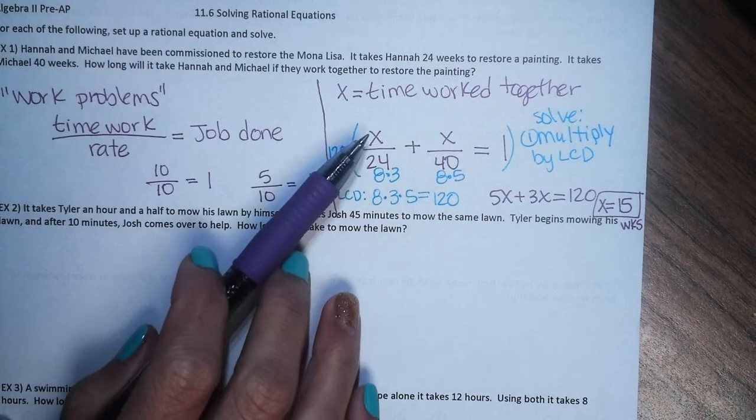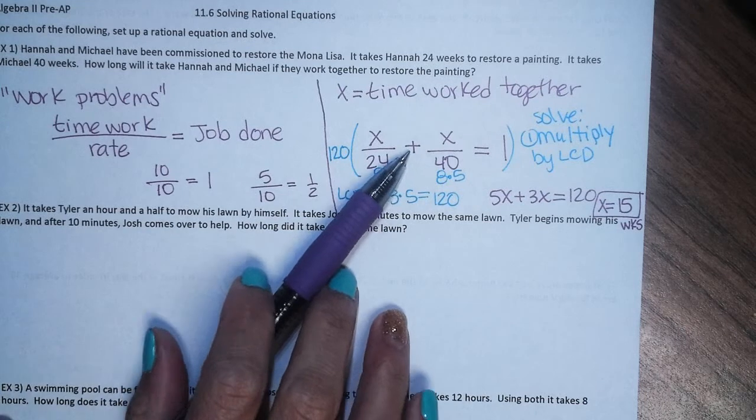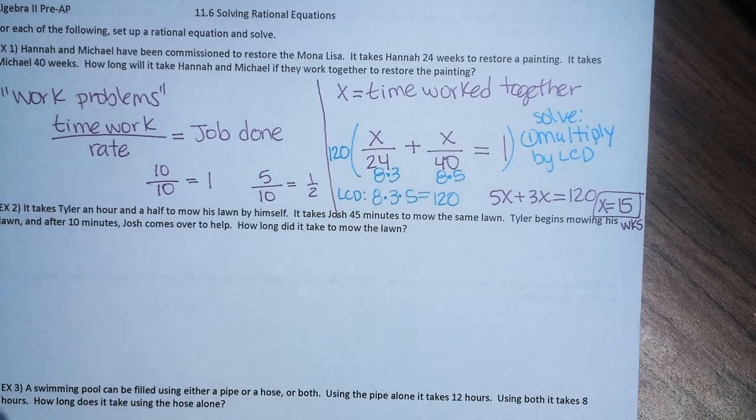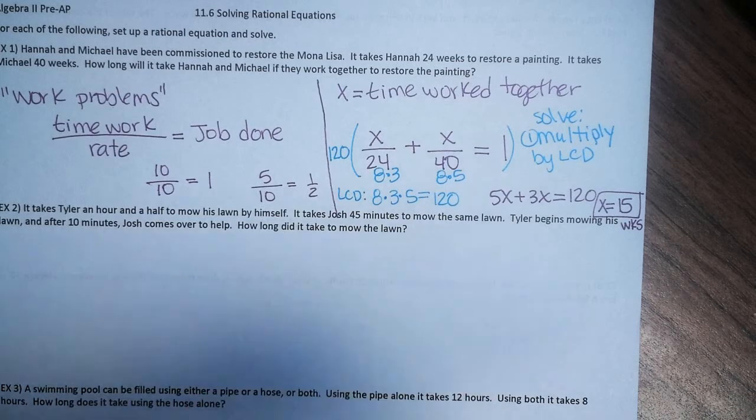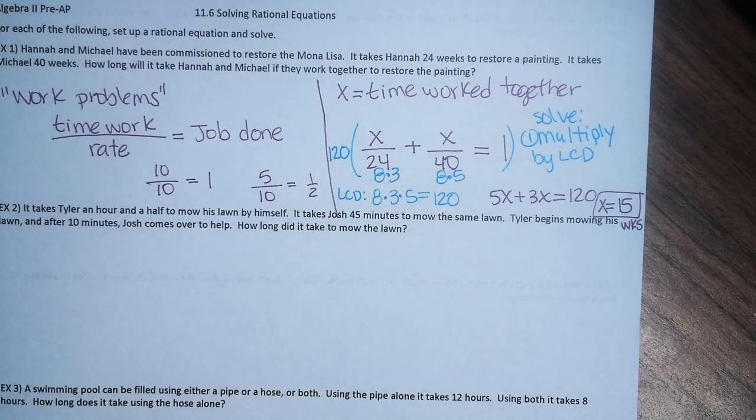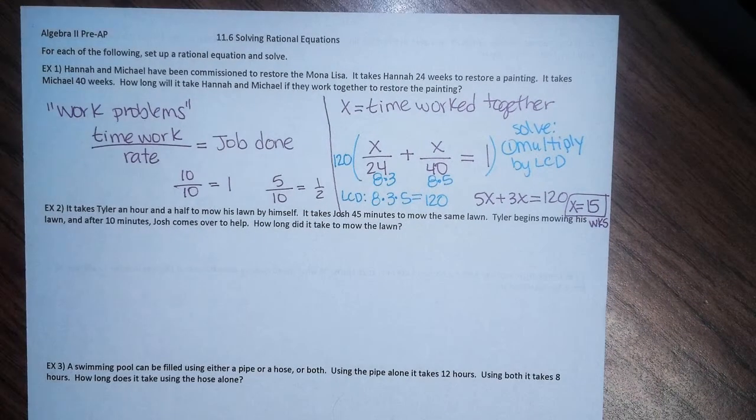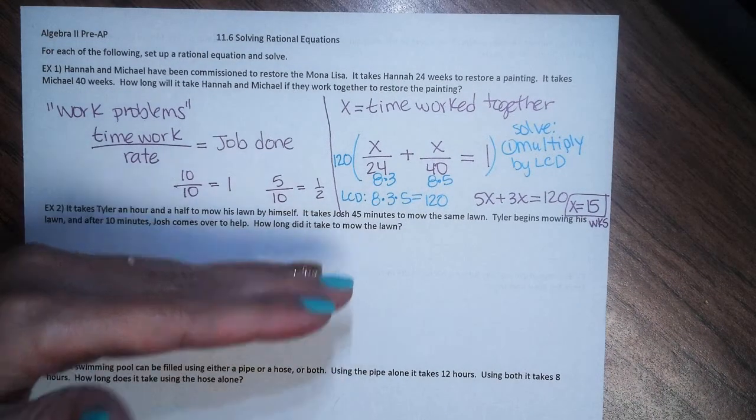So Hannah's going to do 15 out of 20, and Michael's going to do 15 out of 40. That's his fraction of the job, and together they're going to finish one job in 15 weeks. I'll pause for questions, and then I'll let you try example 2. See if you can just set it up.